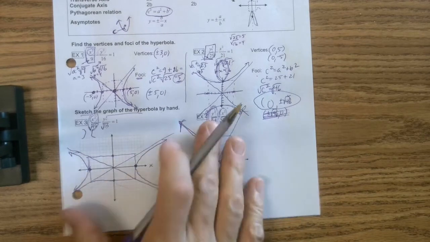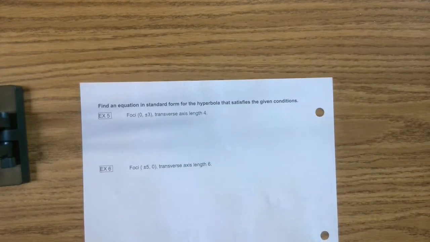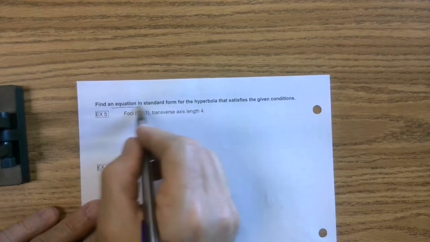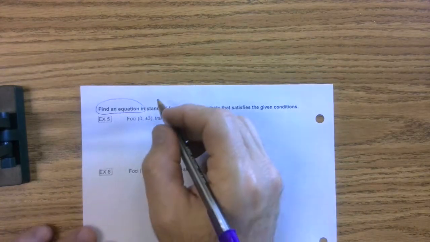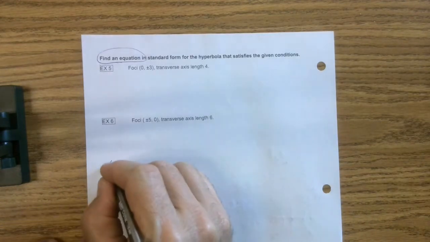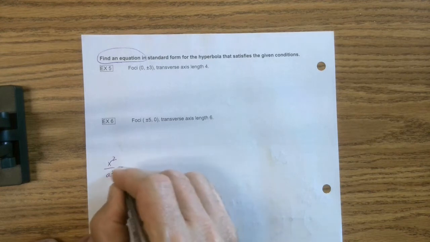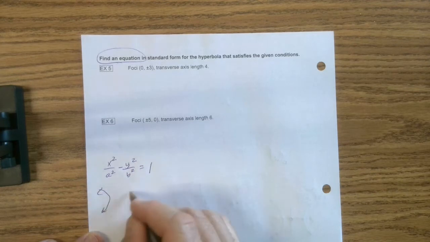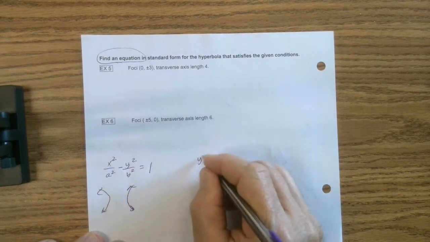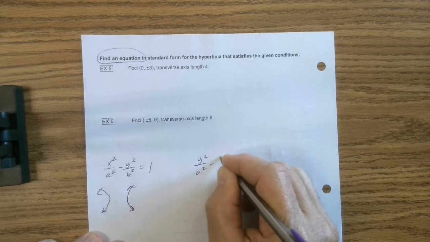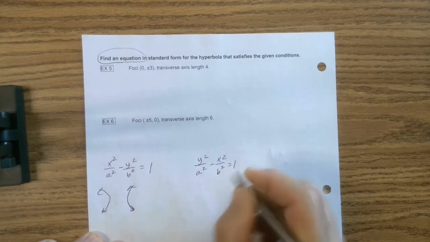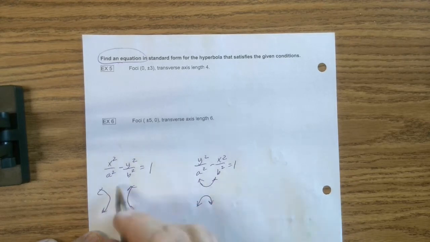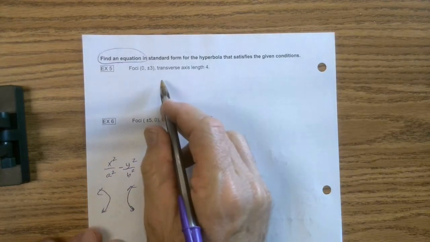Sketch some graphs. Okay? Now, they're going to make us go backwards. They're going to give us the drawing essentially and have us find the equation. We got to remember something. Maybe I'll write it down here. X squared over a squared minus y squared over b squared equals 1 is going to look like this. But if I flip it around, it's going to look like this. You got to have this kind of floating in your head when you dive into these problems.